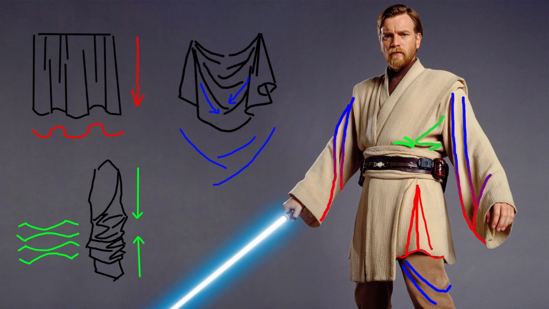I've drawn on my reference to give me a better idea of where the major folds will be. Almost all of the time on clothing, the major folds will be merging into each other. It's important to look out for this in your reference and try to replicate it in your sculpt.